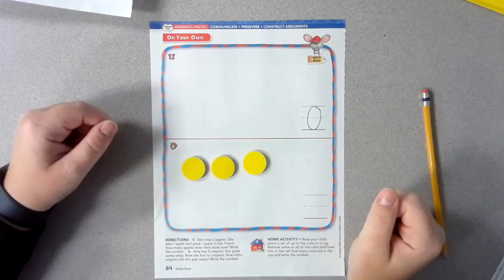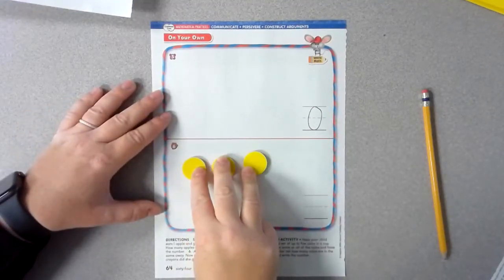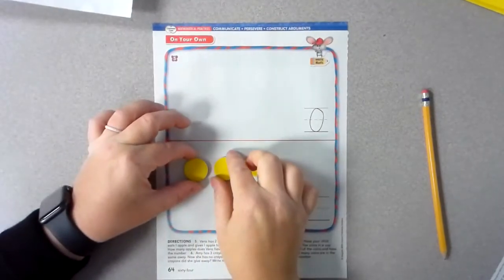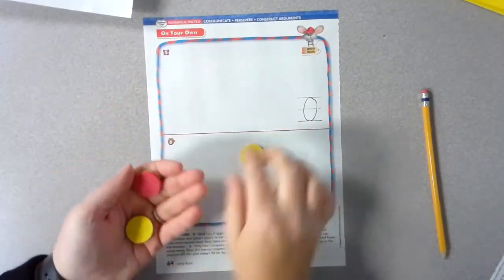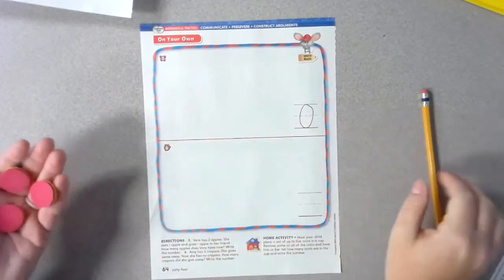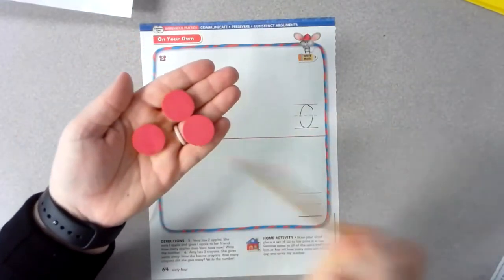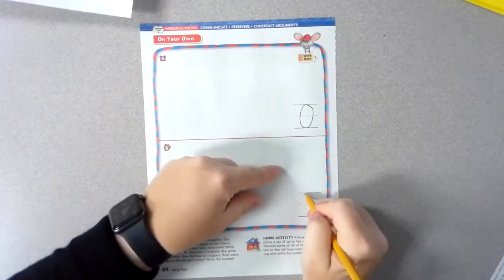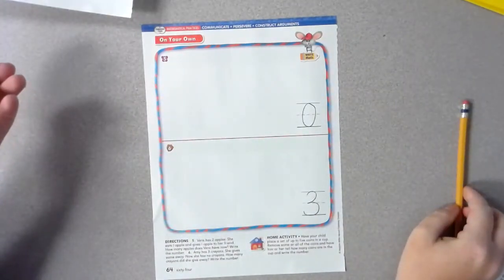How many crayons did she give away? So if she has 3 crayons and she gave away some and now she has none left, in order for her to have none left, how many did she have to give away? 3. Around the tree, that's the way she makes the 3.